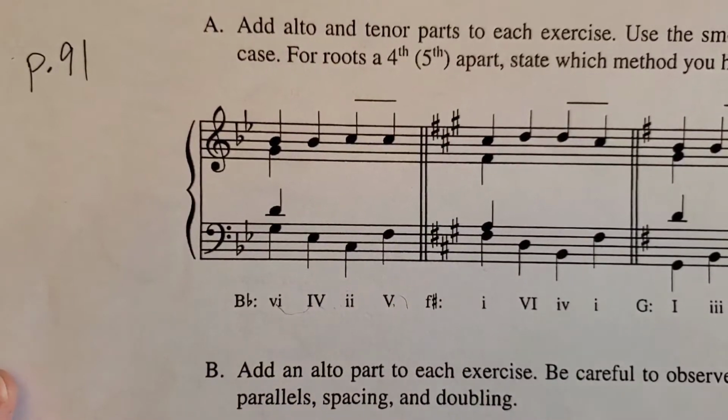Now remember, the most common root movements in tonal harmony are, number 1, up a perfect fourth, number 2, down a third, and the third most common, which we'll be talking about in the second part of this video today, up a second.